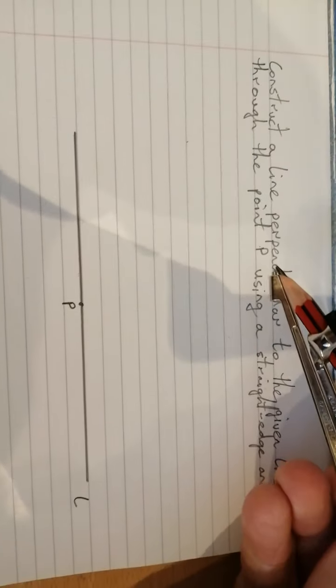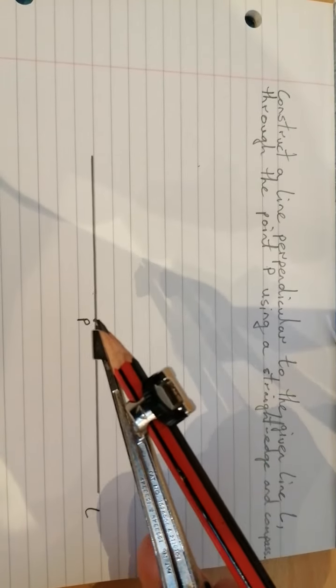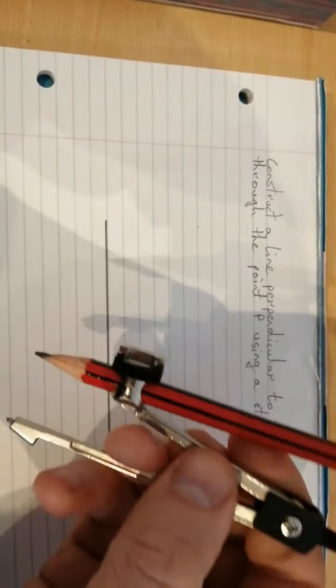Hi again. Okay, so the final construction we're going to do today is to construct a line perpendicular to a given line again, but this time through a point P which is on the line. And again, we're just going to use one method this time. We're going to use a straight edge and compass. So it's to draw a perpendicular line through this point P, which is actually on the line L this time. So again, we need our straight edge and compass.